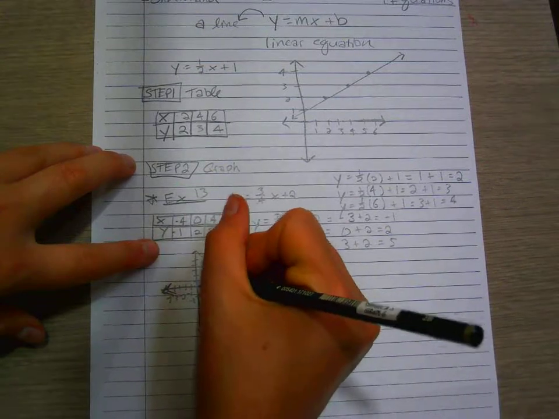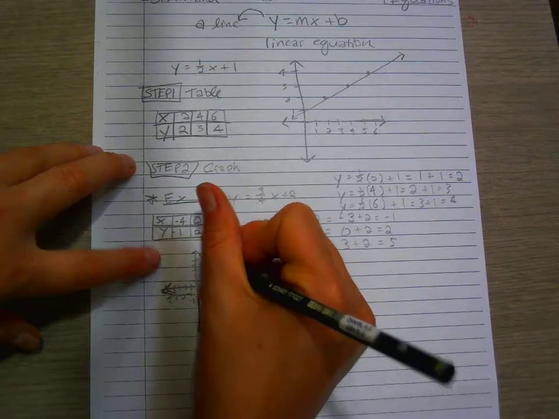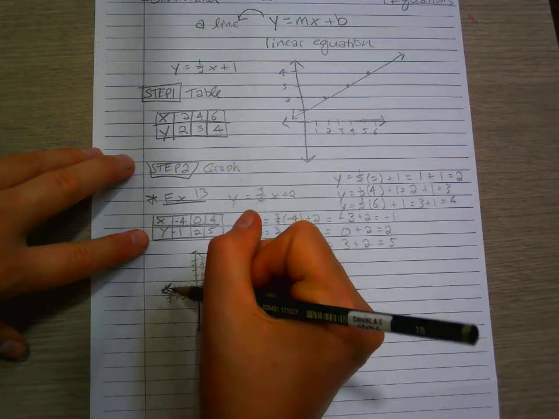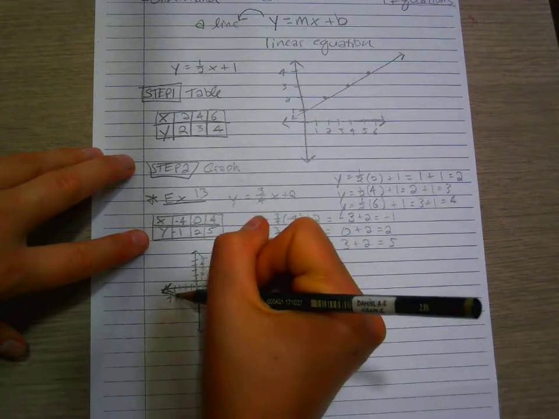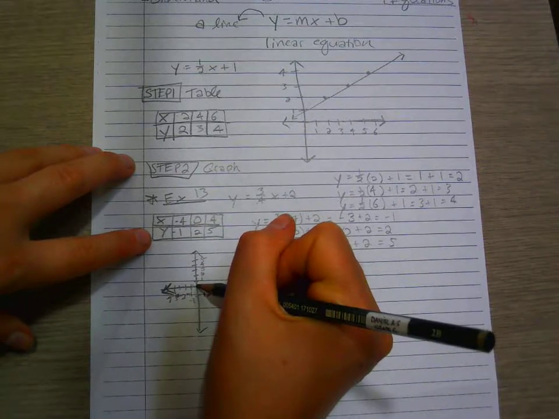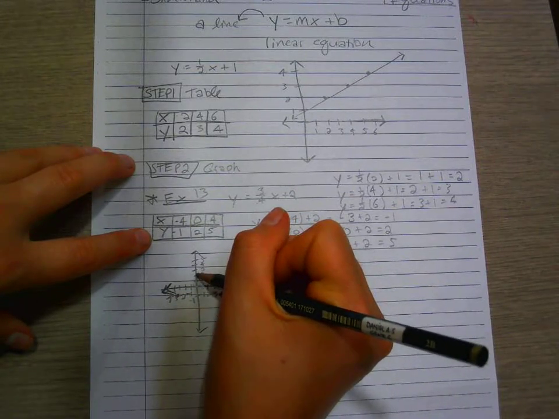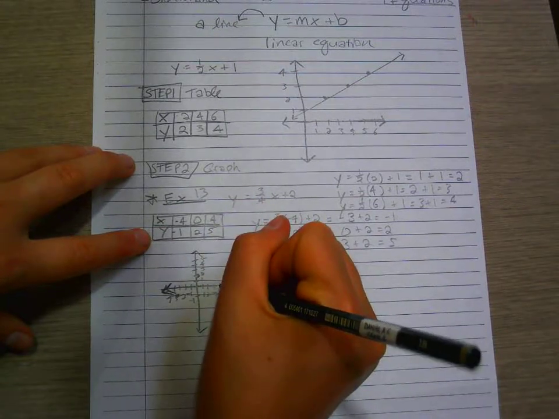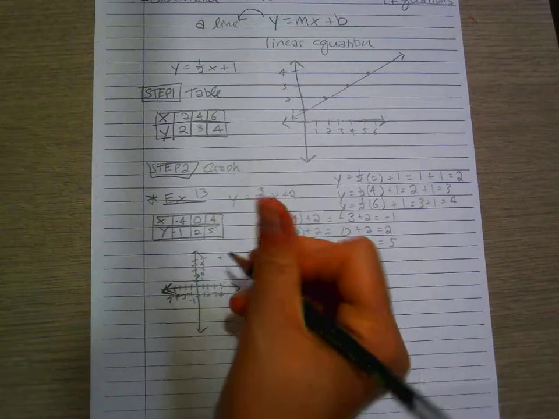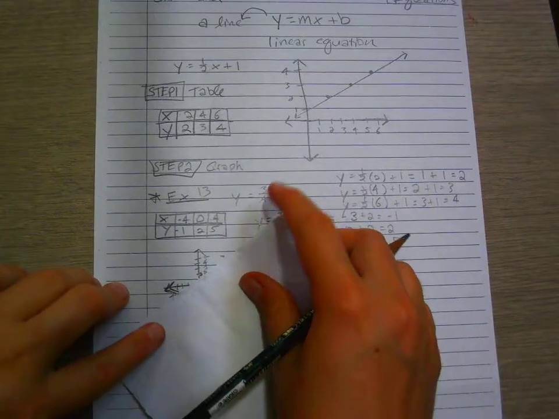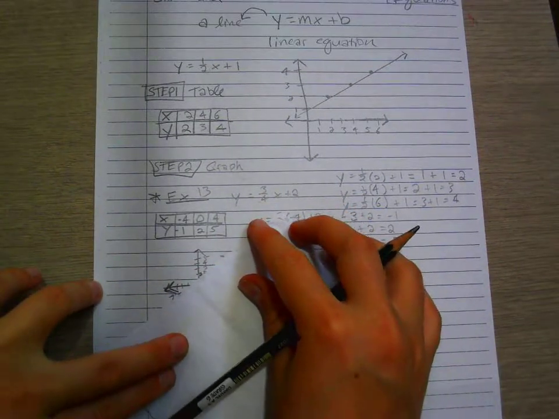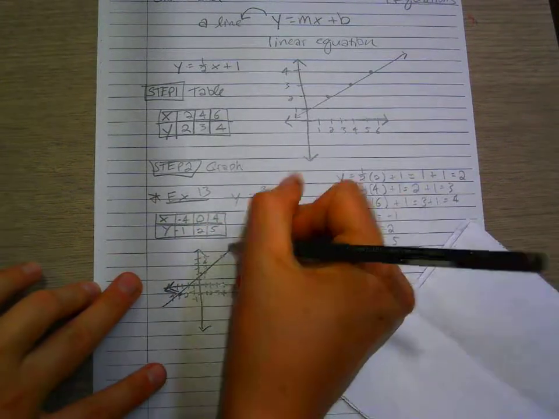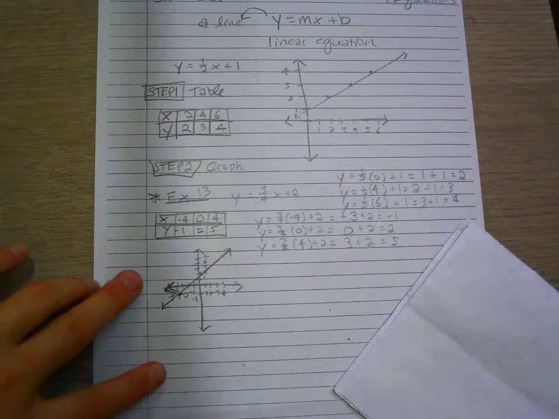So here we go. x is -4, y is -1. x is 0, y is 2. x is 4, y is 5. And then I can use my paper to draw a line between those points. And there you go. Try that on guided practice 1.